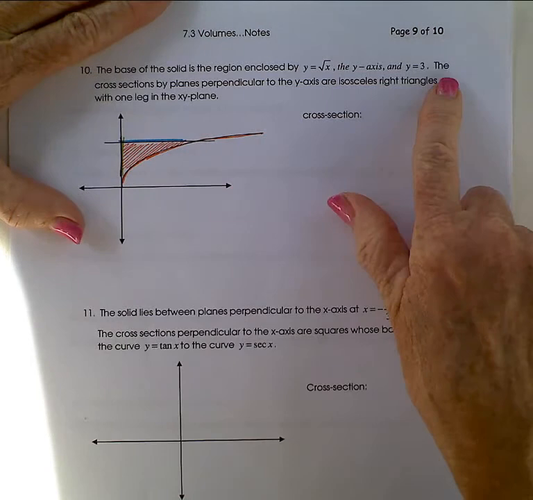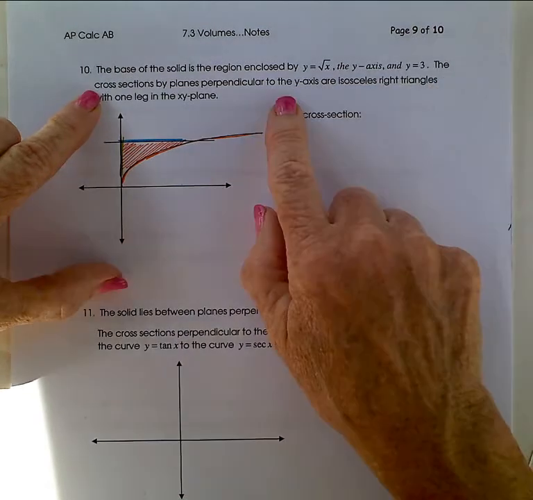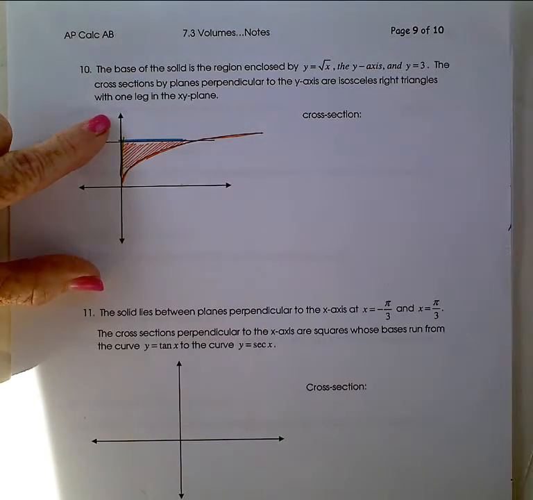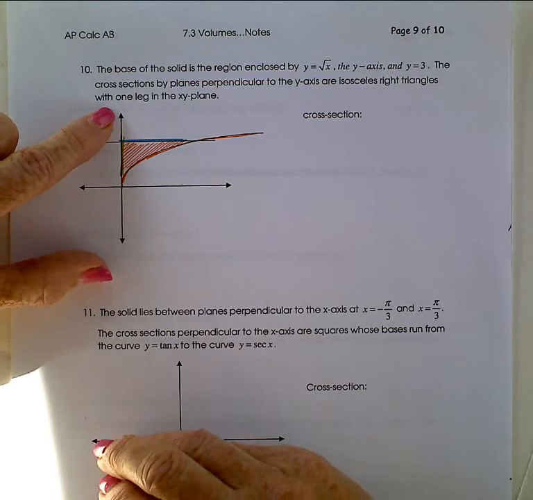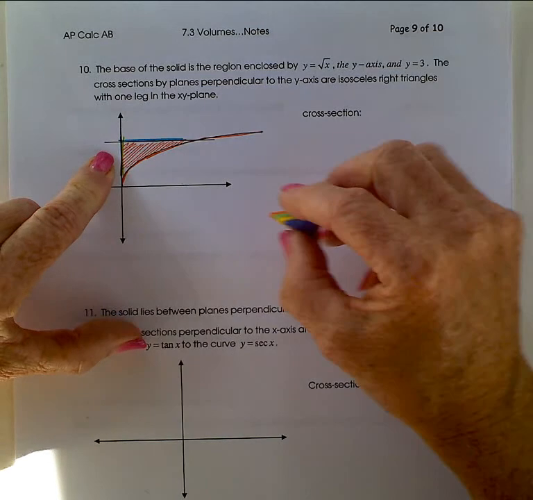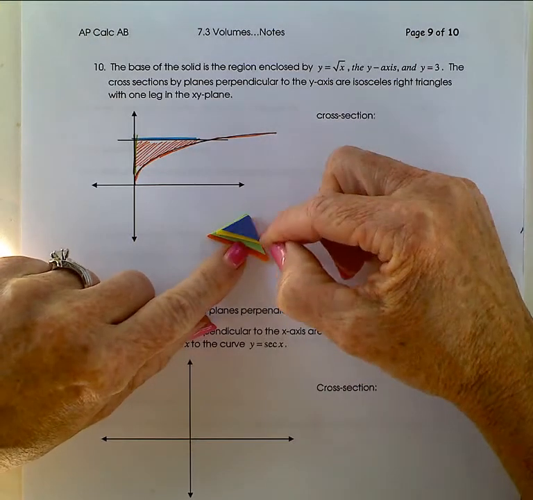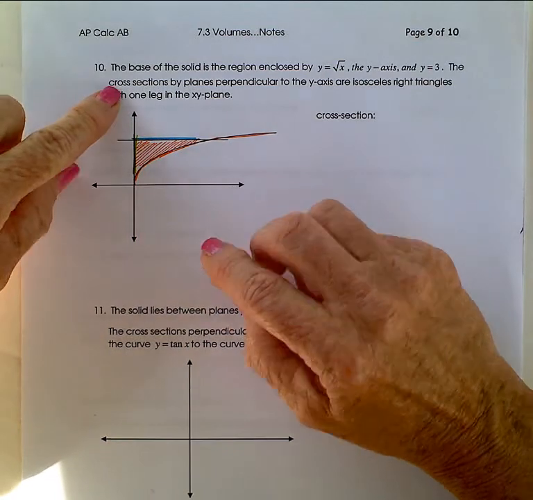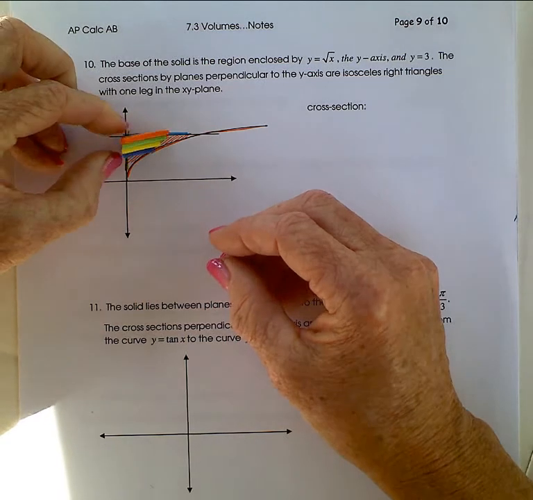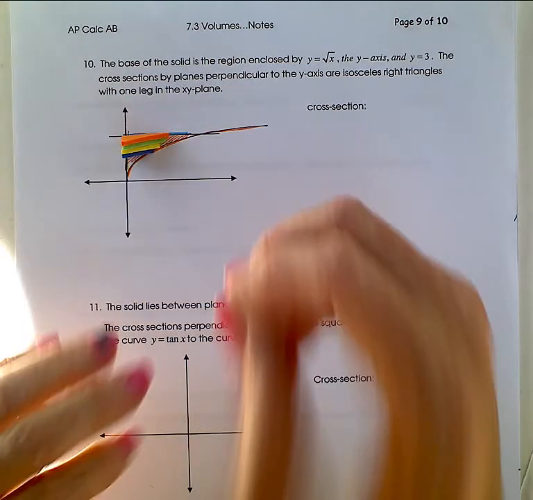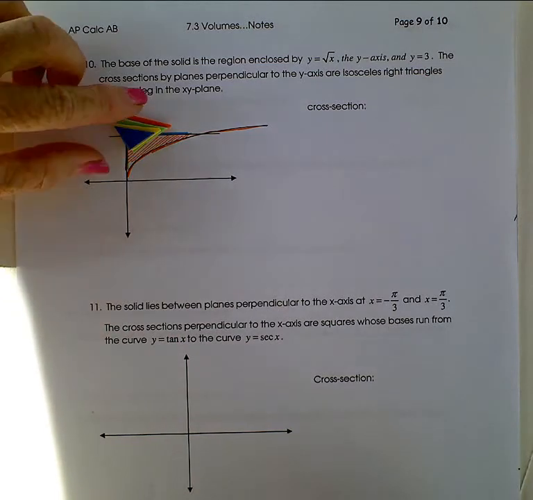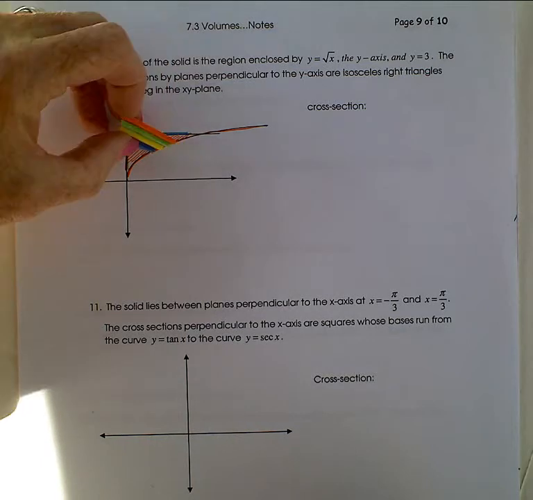That region, okay, now the cross sections by planes perpendicular to the y-axis are isosceles triangles with one leg in the xy plane. So here are my isosceles triangles. One leg right here in the xy plane and perpendicular to the y-axis. It's like that. See all those isosceles triangles there? They're just standing up on end like this.